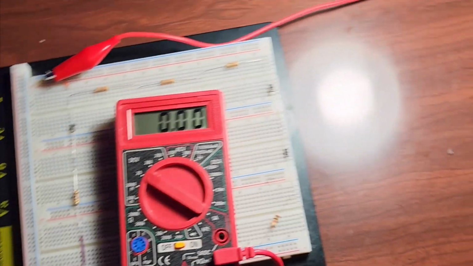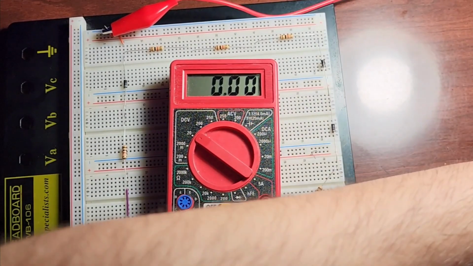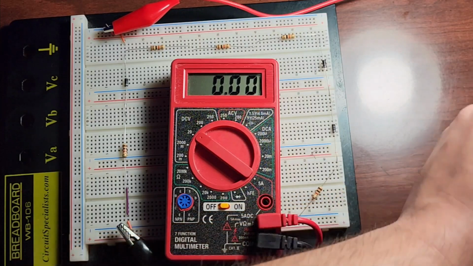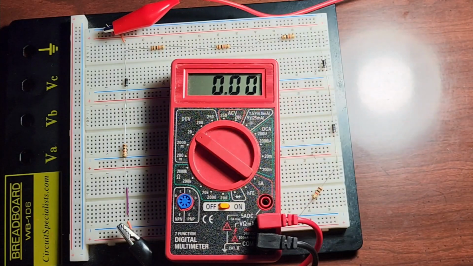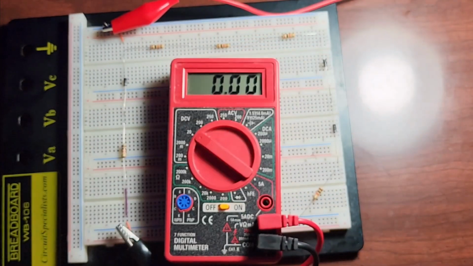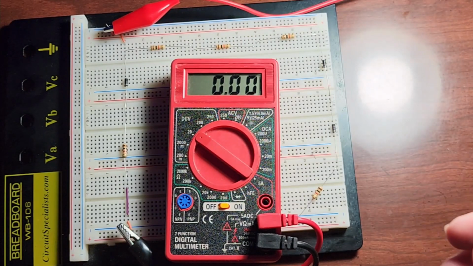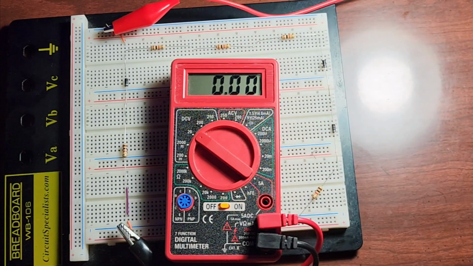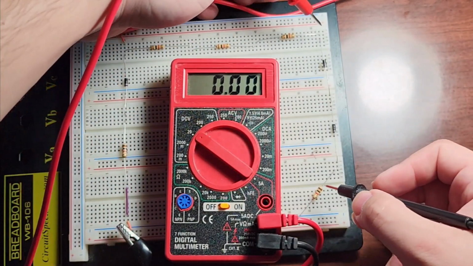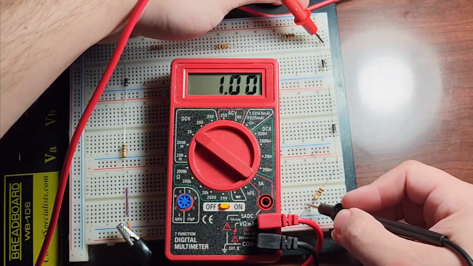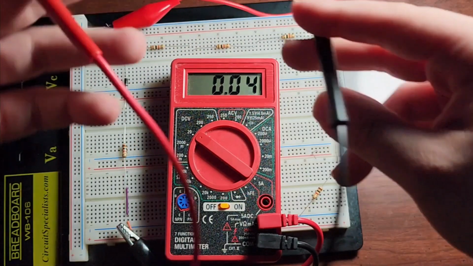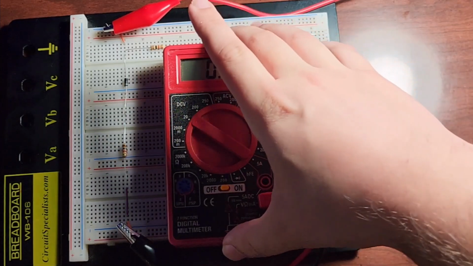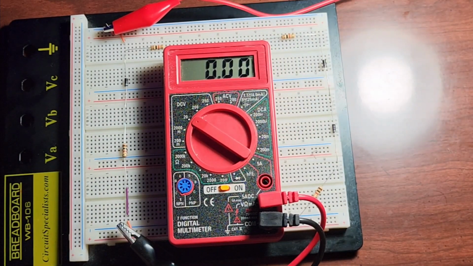But now, what if we change it to be 1.2? Remember, 1.2 should still follow our equation. Okay, so 1.2 is being outputted now. So if it's 1.2, it should just be 1.2 output, right? Or about, okay, 1 volt. Okay. So it's close. Of course, you're going to have some error here. But that is how it would work.